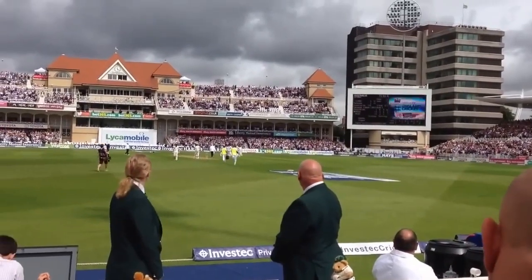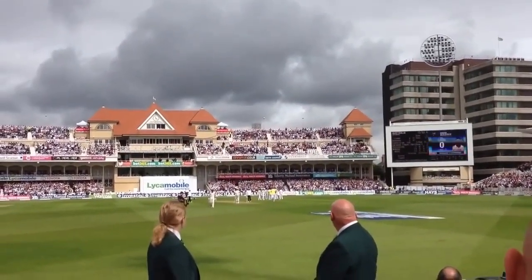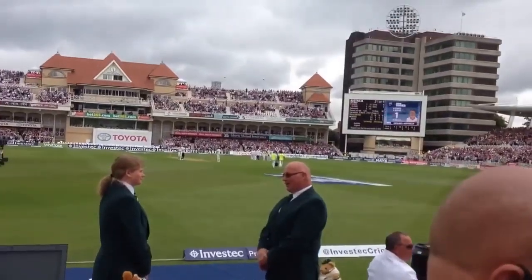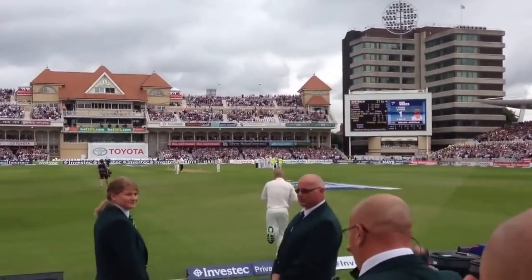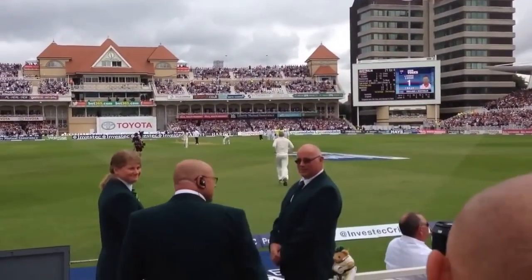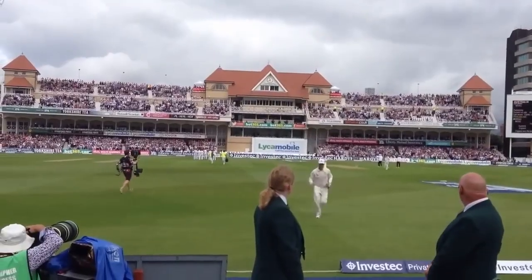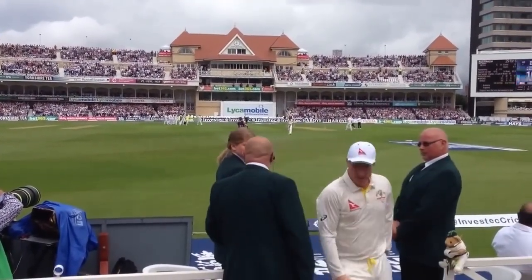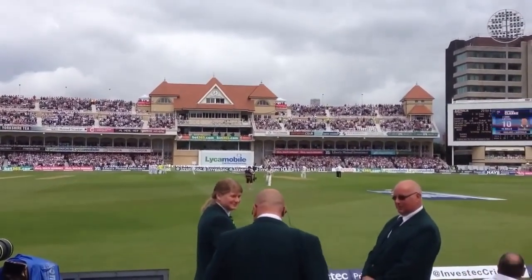Australia 15 for 4 in the third over. 21 for 5, Australia here in the 5th over at Trent Bridge. Unbelievable start to the test match. 29 for 6 in the 7th over here at Trent Bridge.